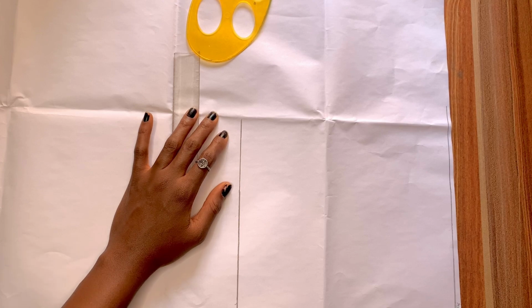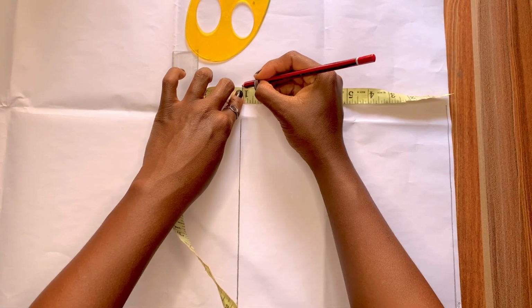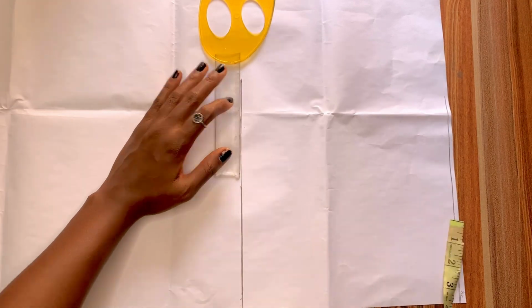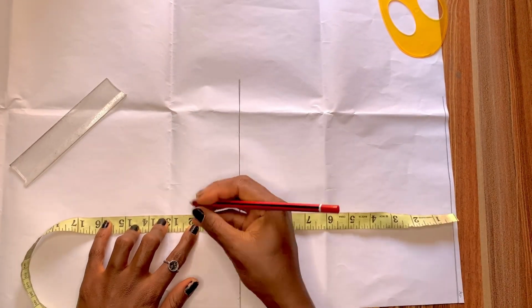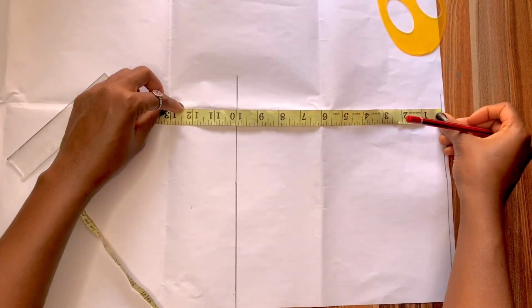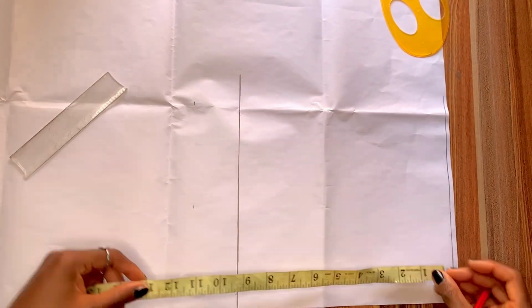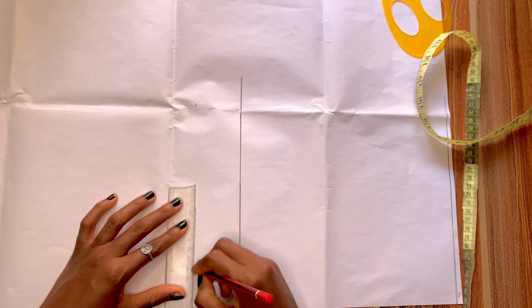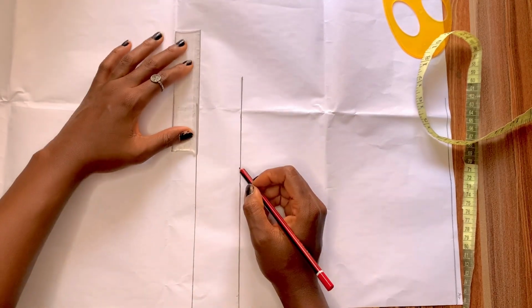So after doing that, the next thing I'm going to do now is to measure the under bust. For me personally, my under bust is 12 inches. So from the shoulder line, I'm going to come down by 12 inches and then draw a line as you see me doing right now.